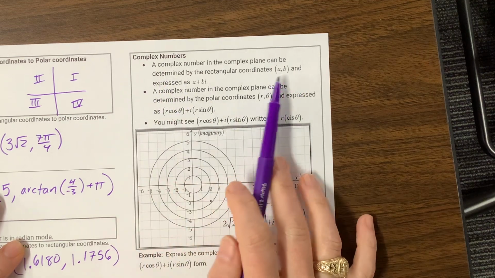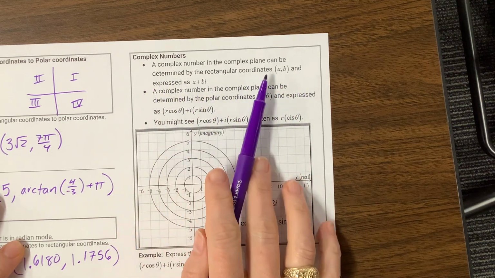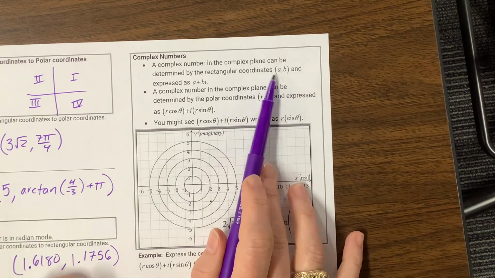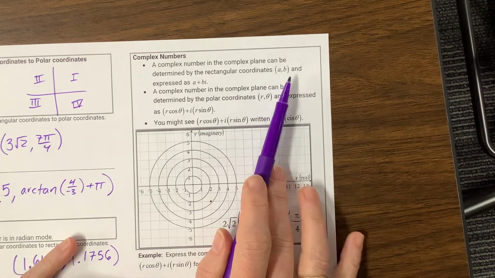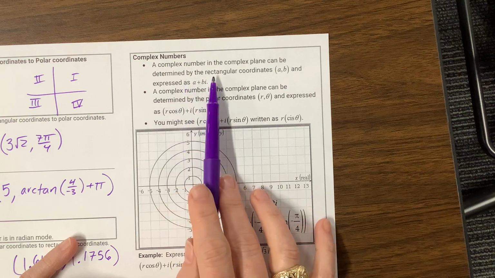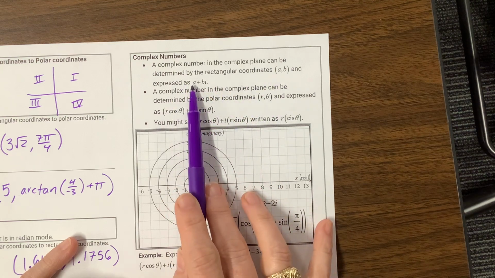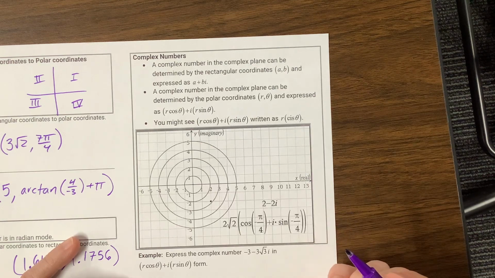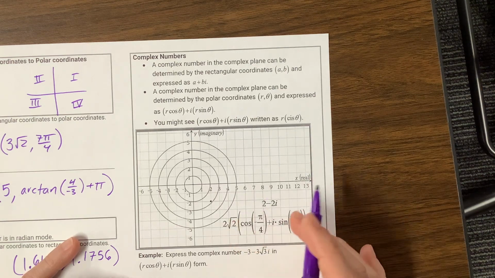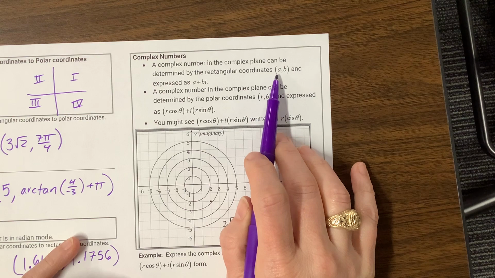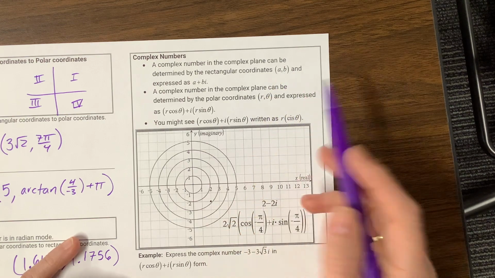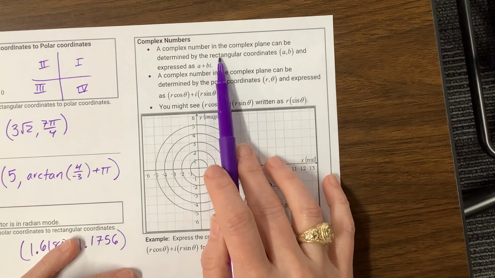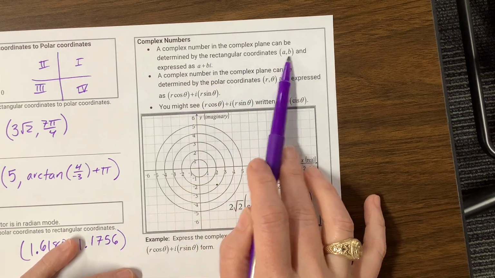Okay, so a complex number in the complex plane can be determined by the rectangular coordinates a comma b. And you know what? I didn't write it quite like this in my notes, but I saw an AP Classroom problem just like this, where they didn't write it as a plus bi. They wrote 3 plus 3i, but they wrote it as the coordinates 3 comma 3.